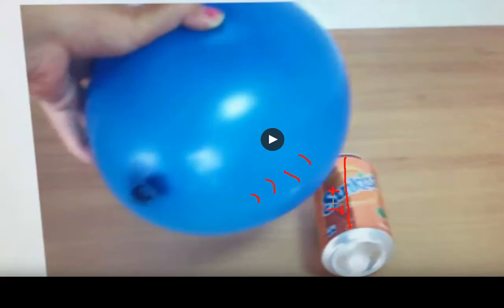So the positive charges line up on this side of the can, and the negative charges are repelled to the other side. So this can stays neutral because it's only bringing over the charges that it actually needs. So this is induction.